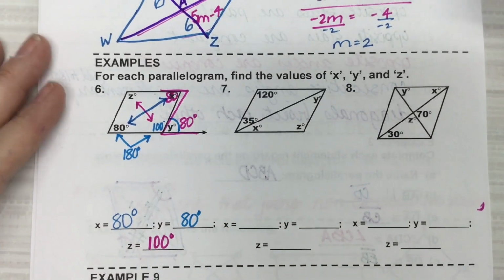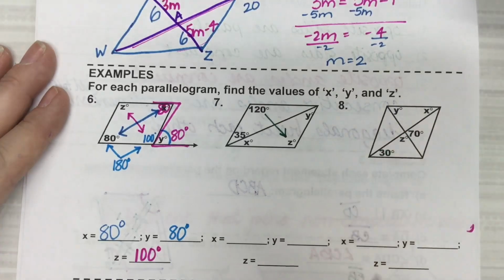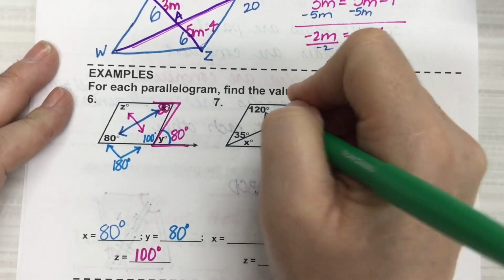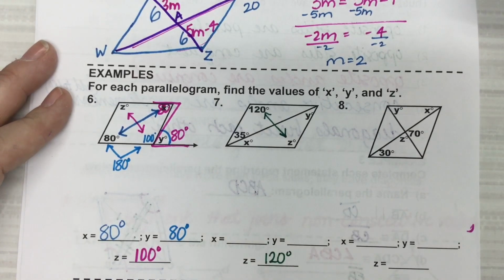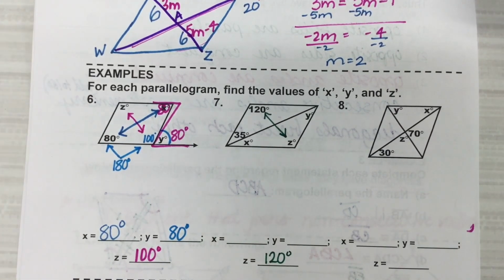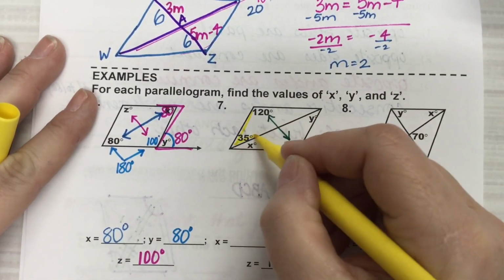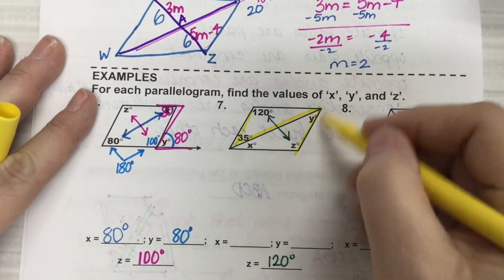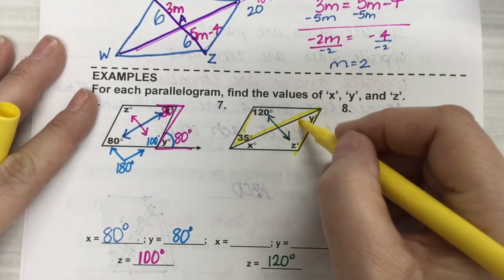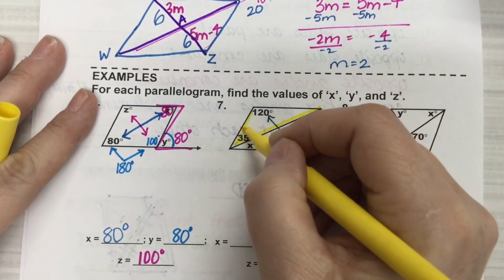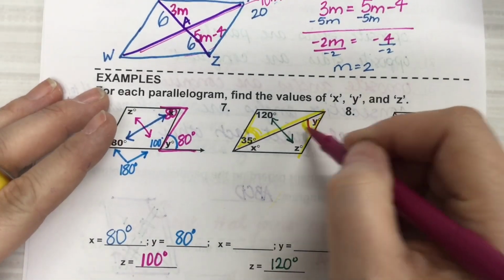So here we go on number 7. I already know what z is because they're opposite angles, and opposite angles are the same in parallelograms. What I was just saying earlier about how I should have recognized the z: I see a z right here. Remember, these are parallel lines in a parallelogram, and here's a transversal. So this angle right here, y, and this angle right here, the 35, those are the same. So this angle y is going to be 35.